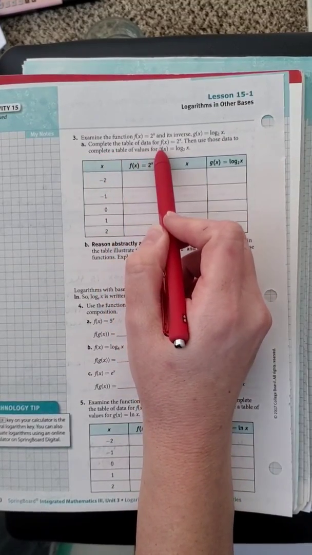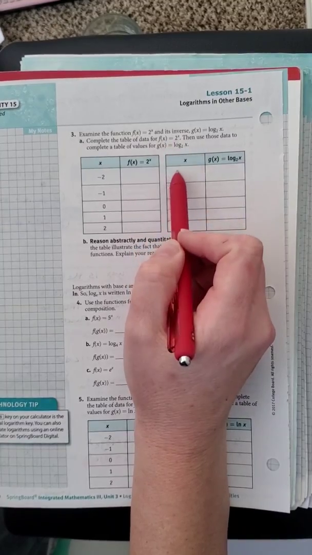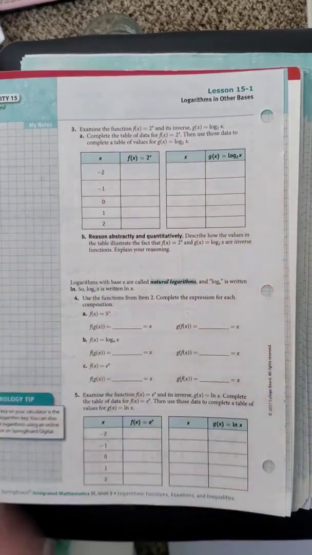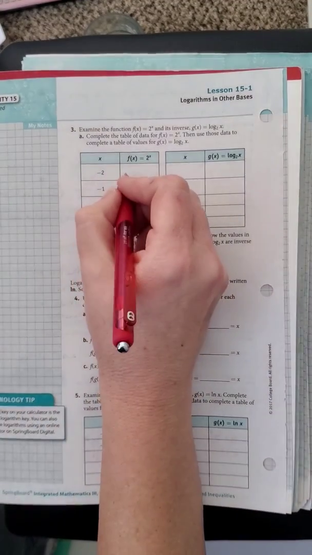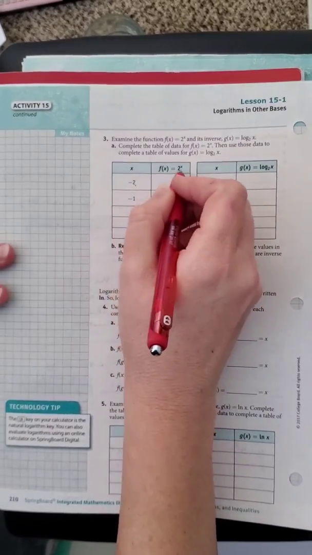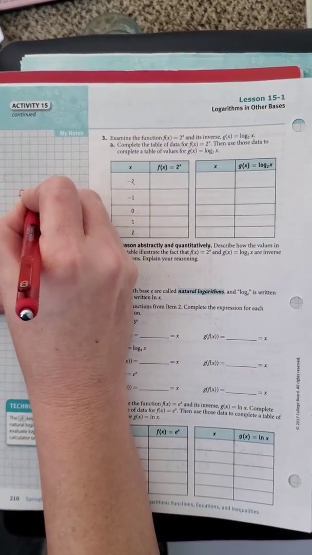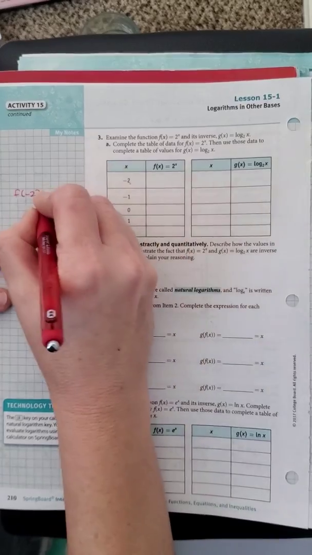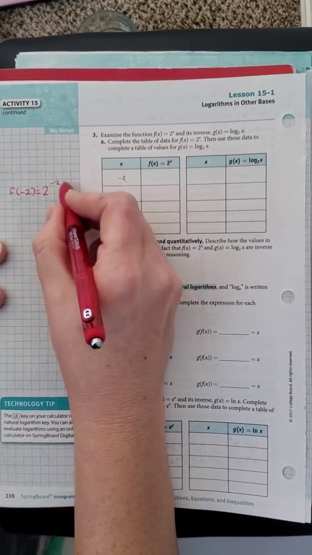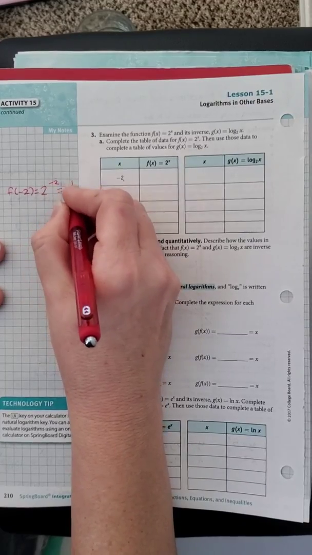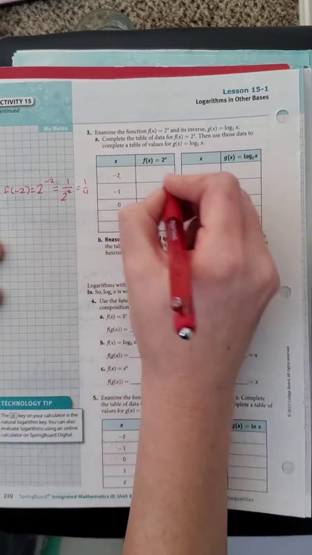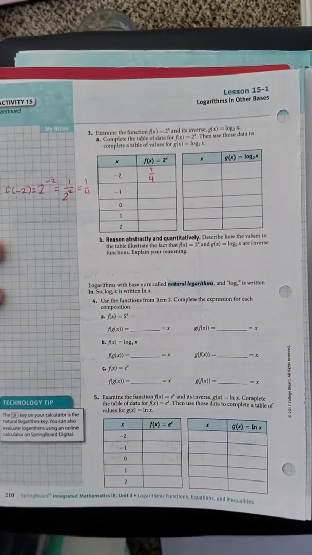Complete the table of data for f of x equals 2 to the x. Then use those data to complete the table for log. All right, so we're going to substitute in, right? We're just substituting in these values. So f of negative 2 is 2 to the negative 2. Remember, this does not make the value negative. This becomes 1 over 2 to the 2, and that would be 1 over 4. So this is 1 over 4.